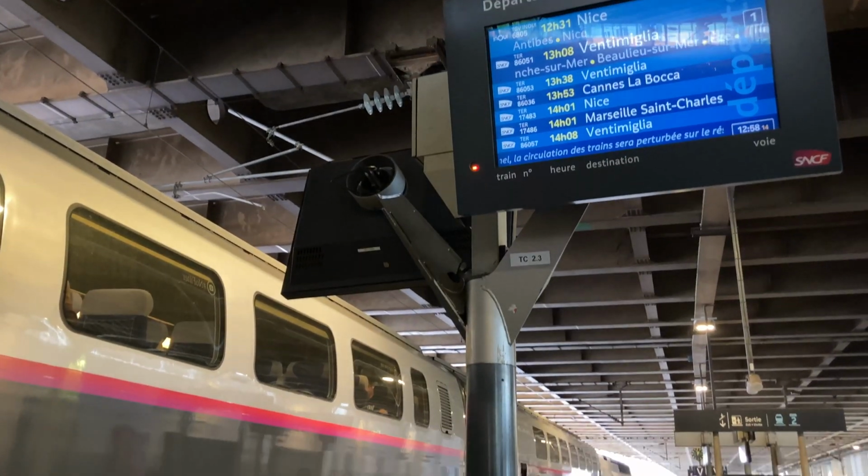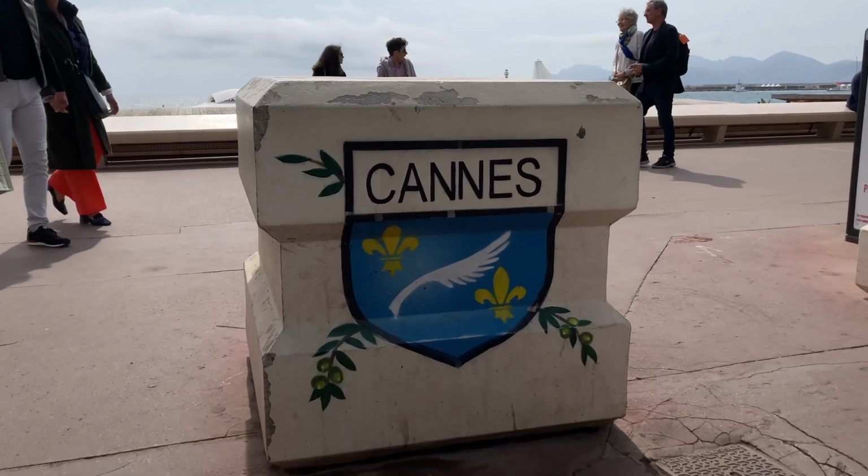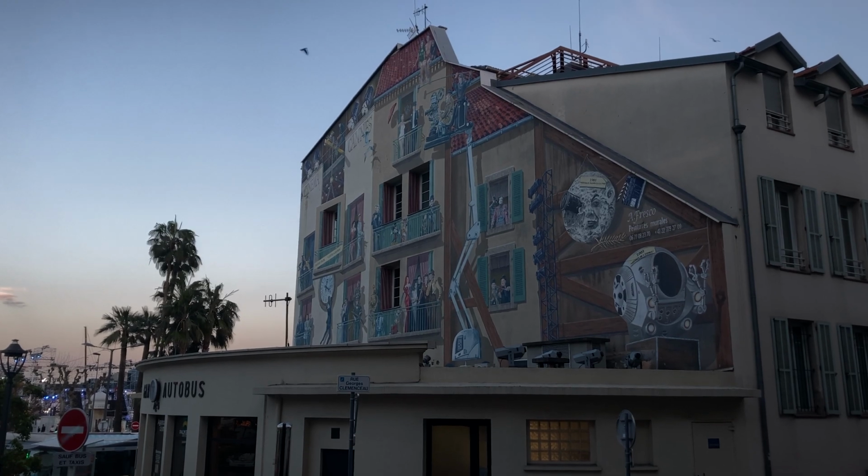Our next stop is Cannes, which is famous for the Cannes Festival. Of course, I had to go on the famous staircase. Maybe one day I'm going to be there for real. But for now, I'm just going to walk around Cannes and take some street photographs.